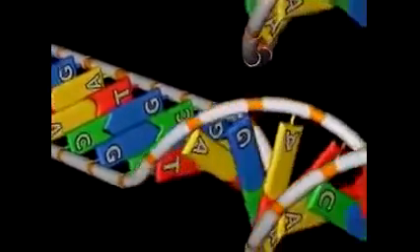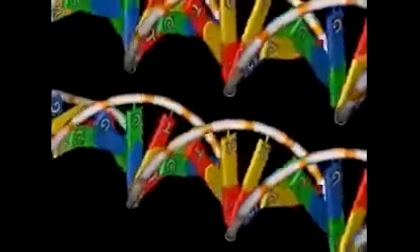This eventually gives two DNA double helices, each identical to the original and actually containing one old strand and one new.